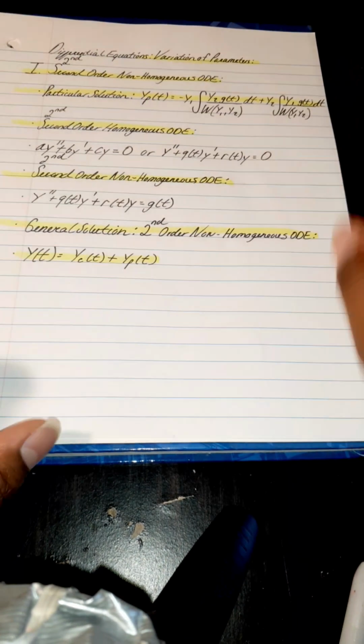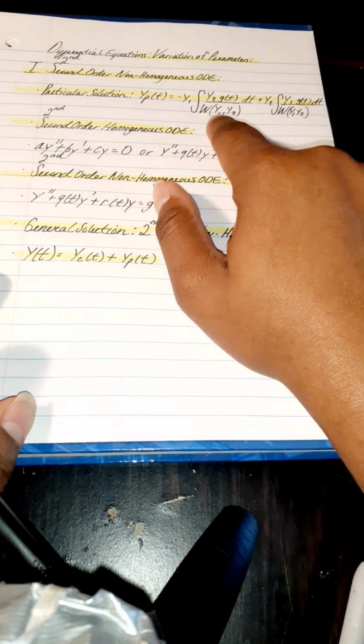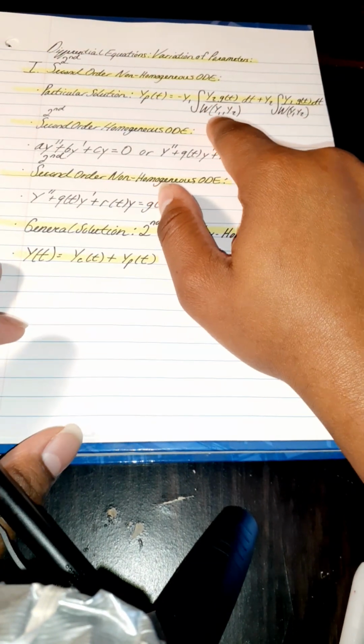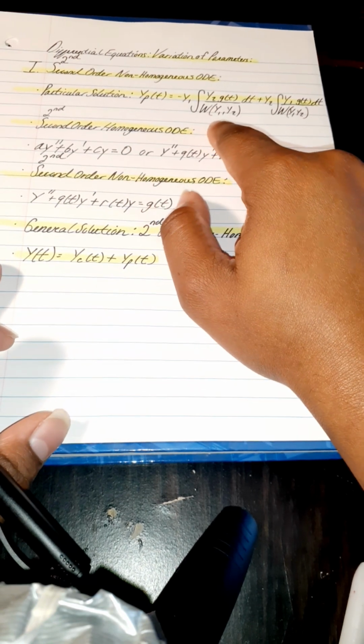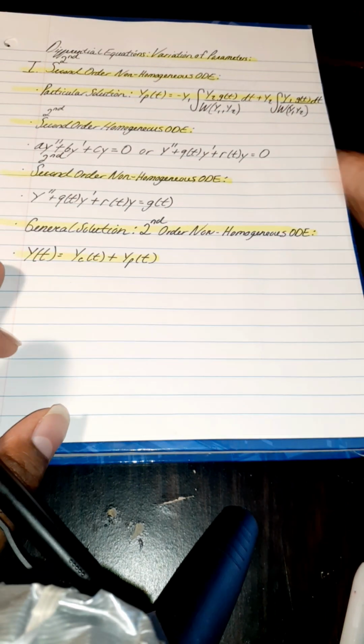Now, let's go back to the formula for the variation of parameters. Recall that W of y sub 1 comma y sub 2 is the Wronskian, and I have plenty of videos on how to find the Wronskian determinant.